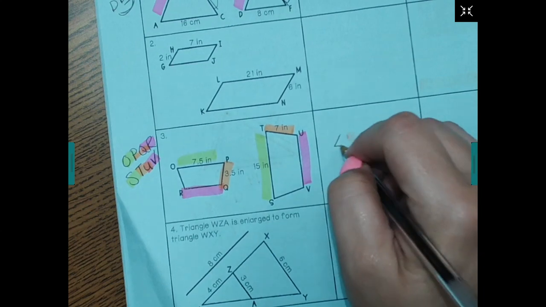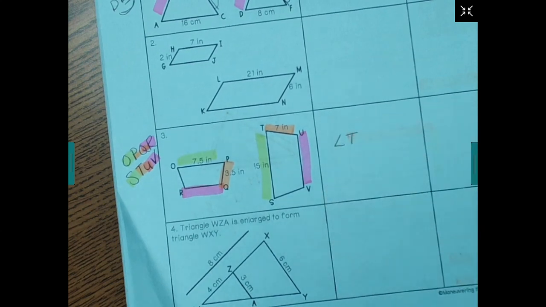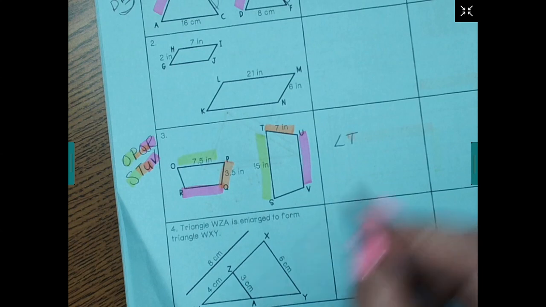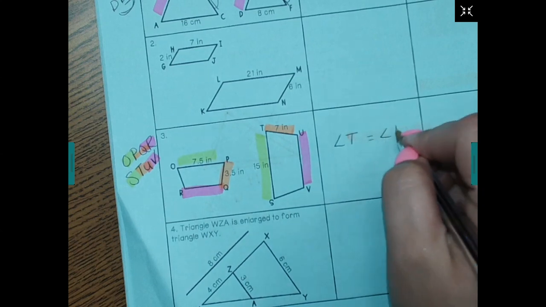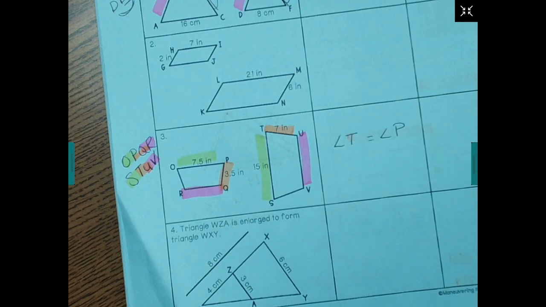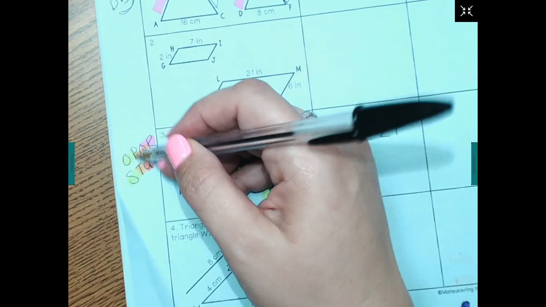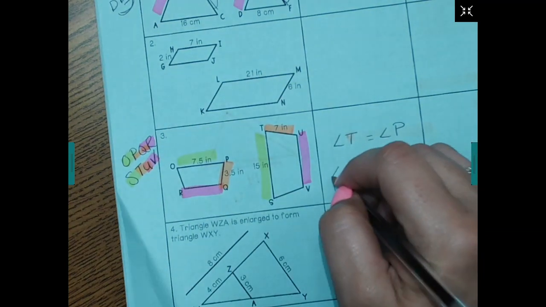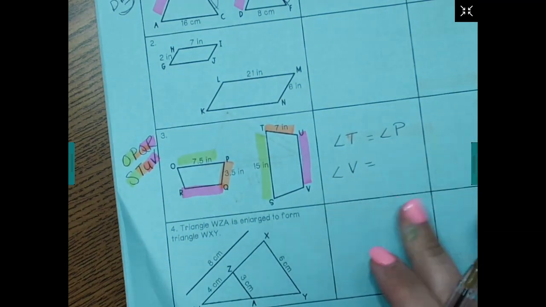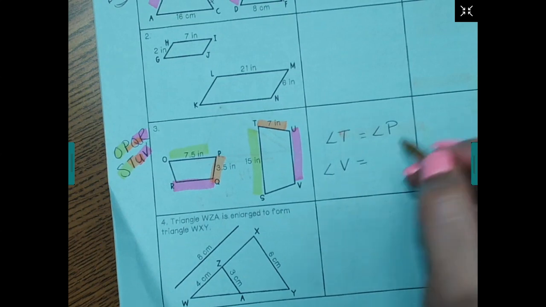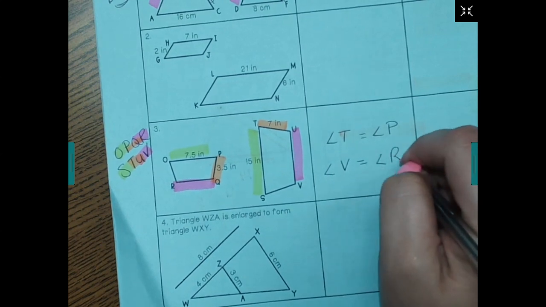What about angle T? What goes with angle T? Angle P. Good. And how'd you know that, Jason? Because they're literally stacked on top of each other. PT go together. Okay, what if I said angle V? What would y'all say goes with angle V? Angle R. Angle R. Good.